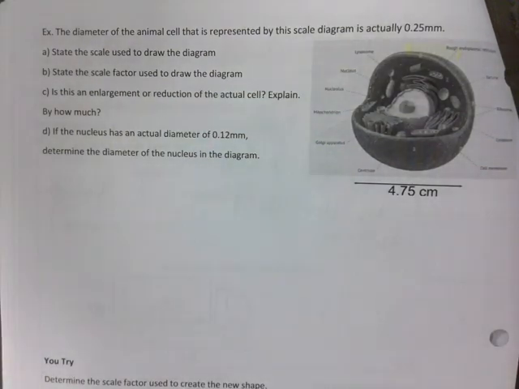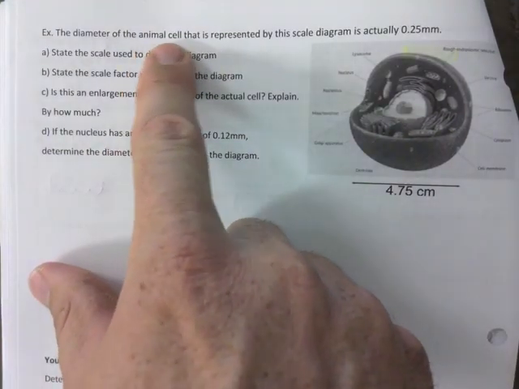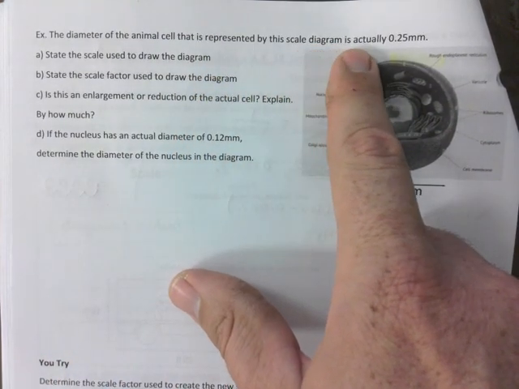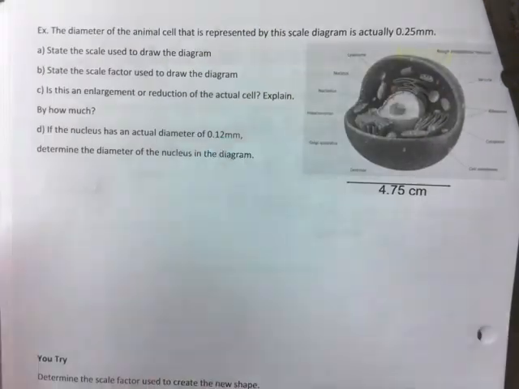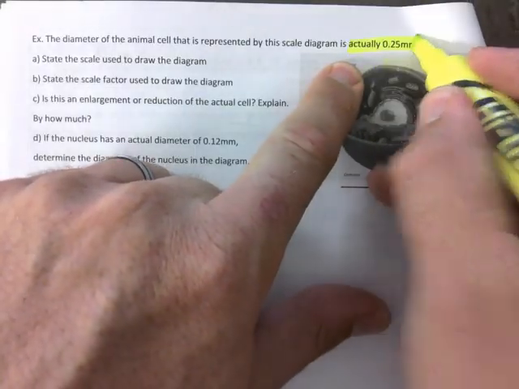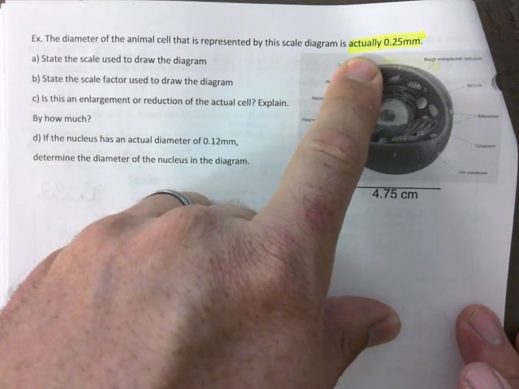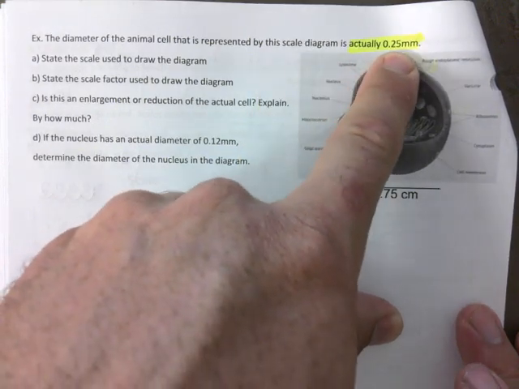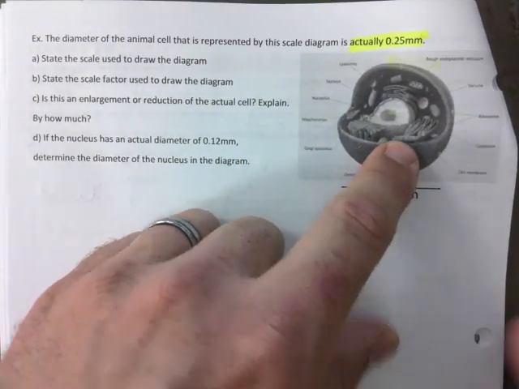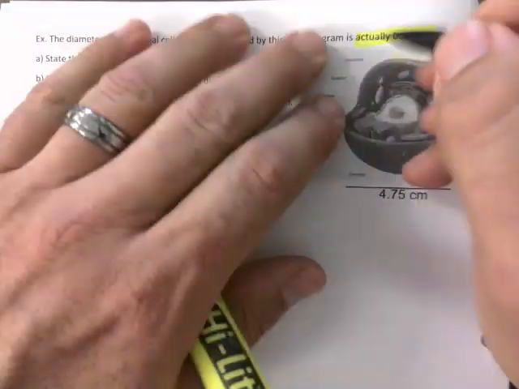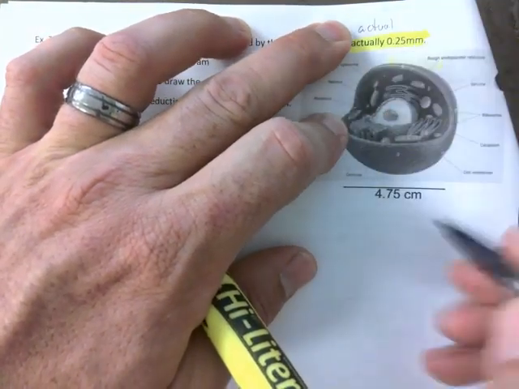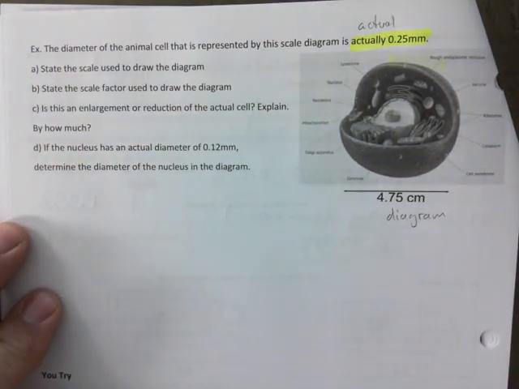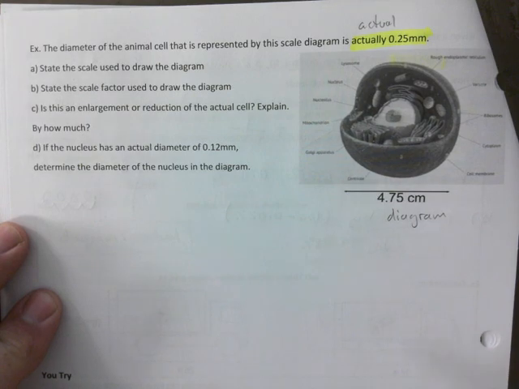There you go. So the diameter of the animal cell is represented by the scale diagram, right? But this scale diagram is actually, there's that key word, I'm giving away. It didn't have to say that. It could have just said that the animal cell is this, but then you have your diagram here. So that's obviously actual, and this is diagram. Right off the bat, we know that we need to make that distinction. I'm going to use those words here.